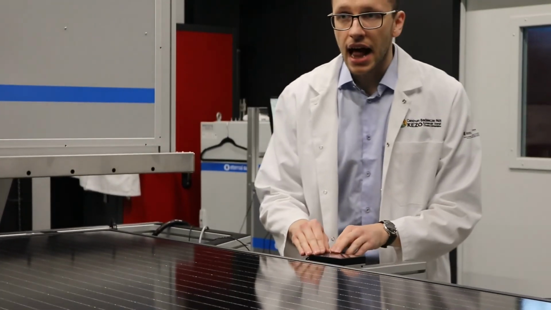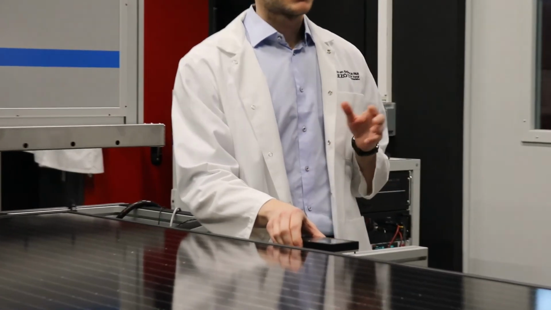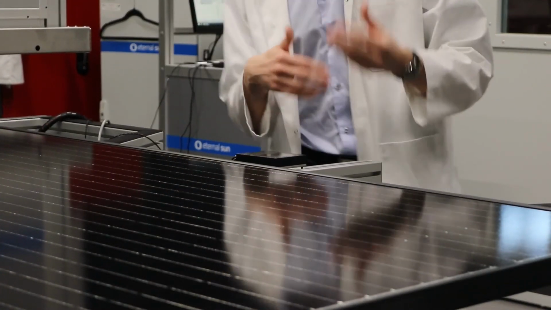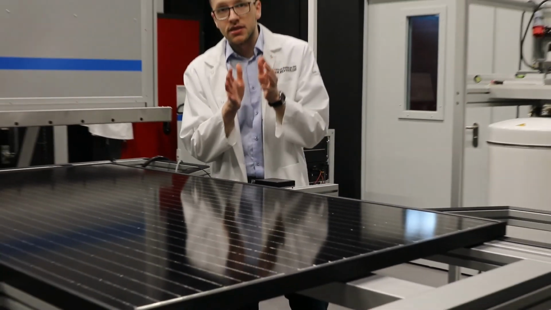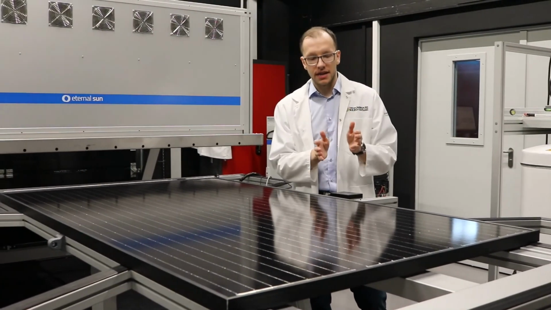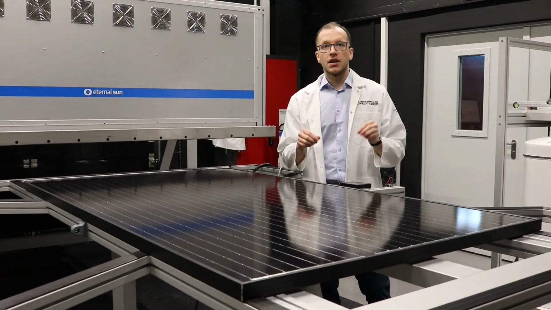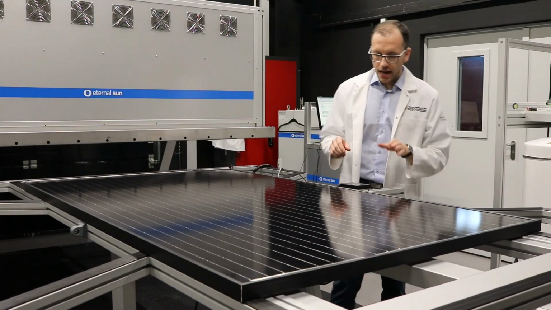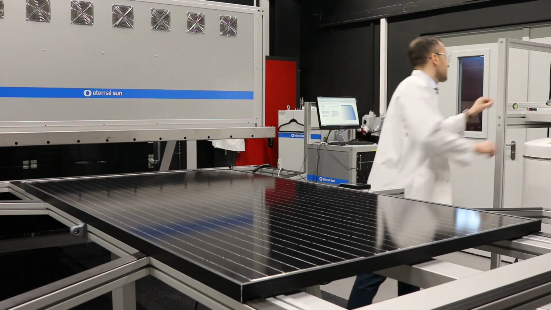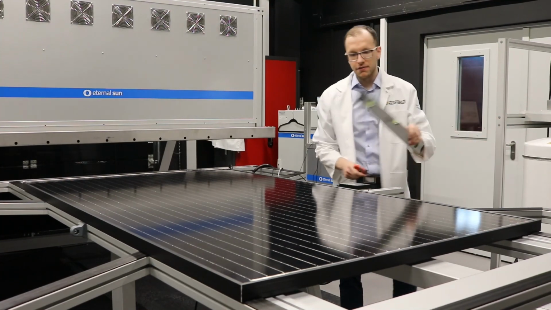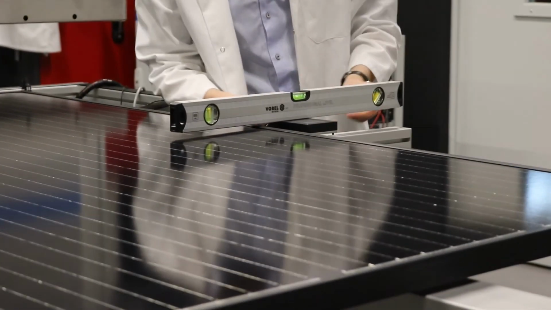What is a reference cell? A reference cell is a specially calibrated piece of photovoltaic cell which is used to measure the irradiance. So let me check if the complementarity occurs.